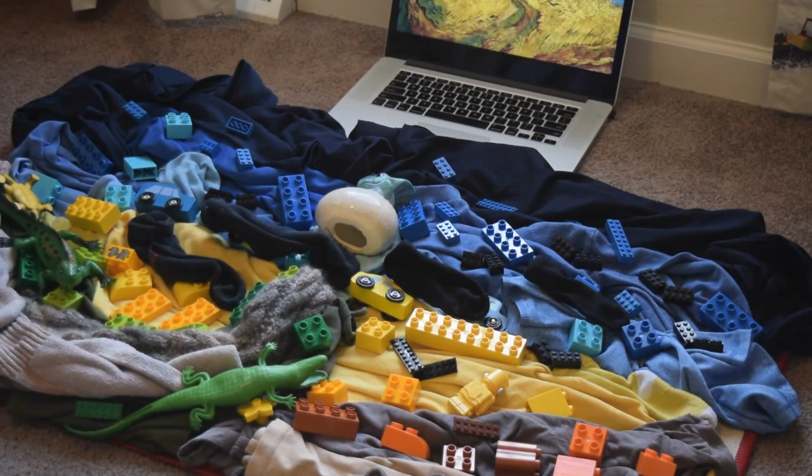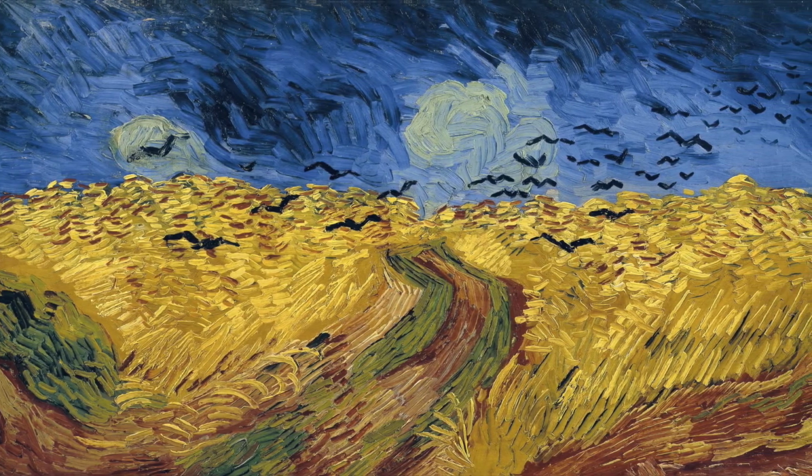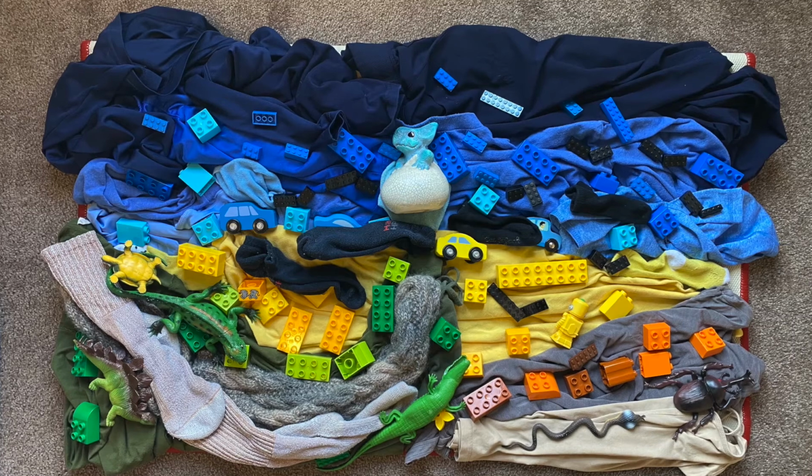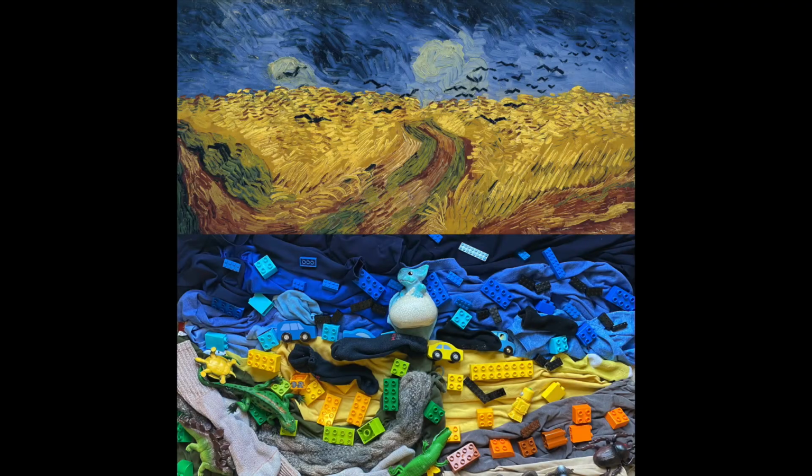And if you want bonus points, then find some sort of app to collage the original photo and the recreation together so you can see them side by side.